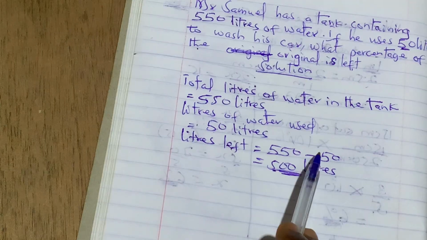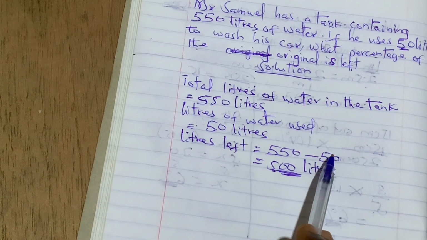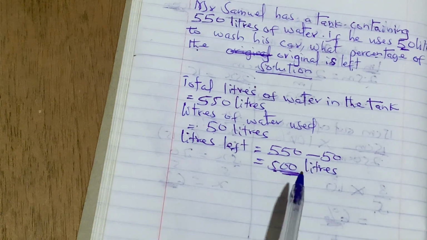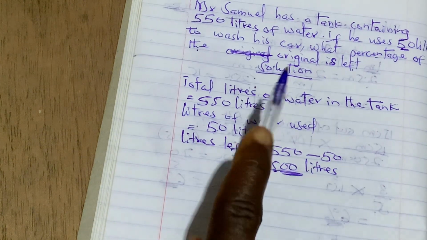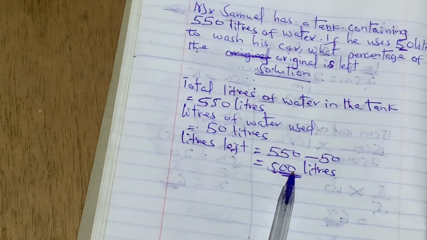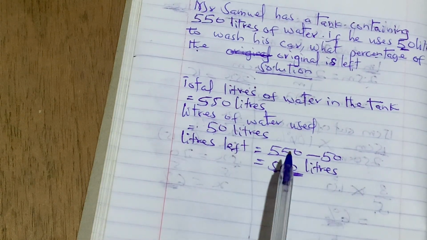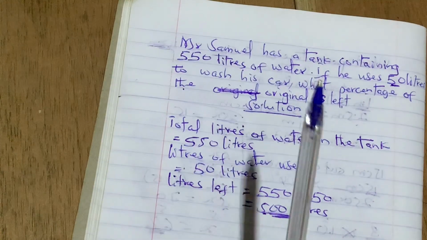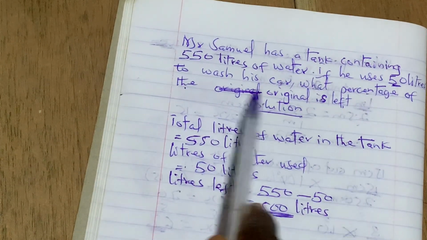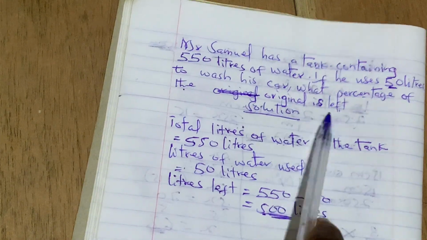Now, the question is demanding from you to convert the liters left to percentage. That's why the question asked, what percentage of the original is left?